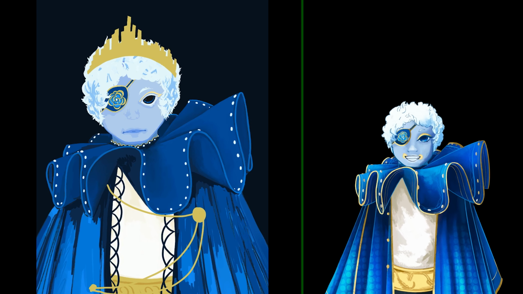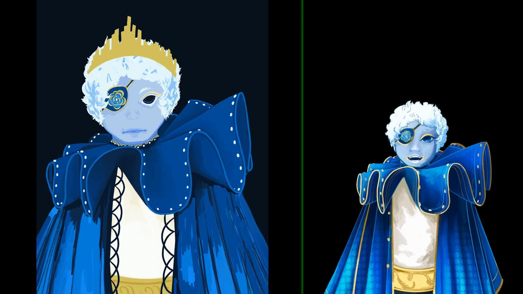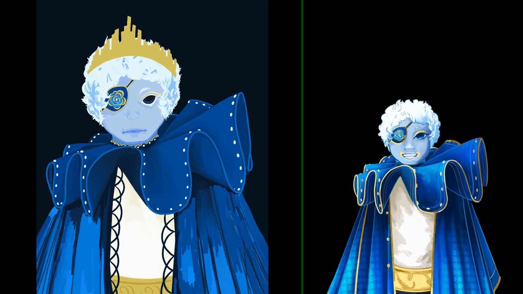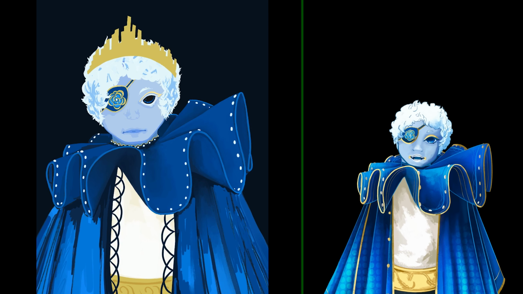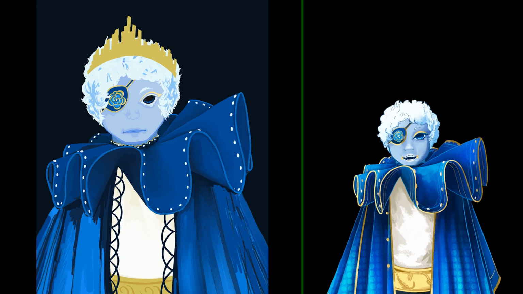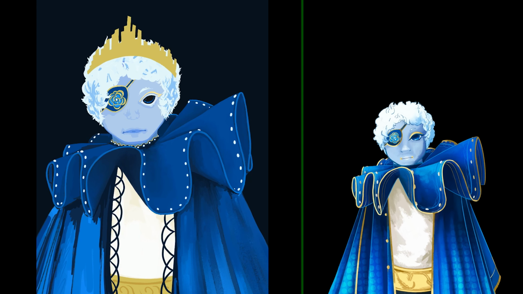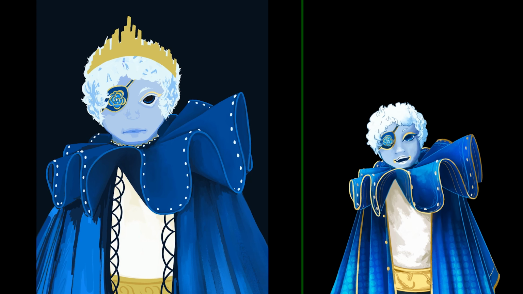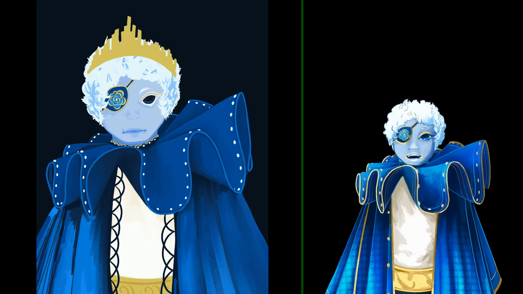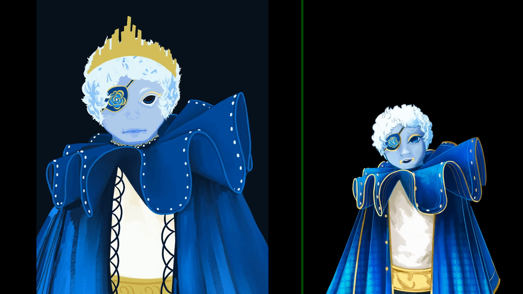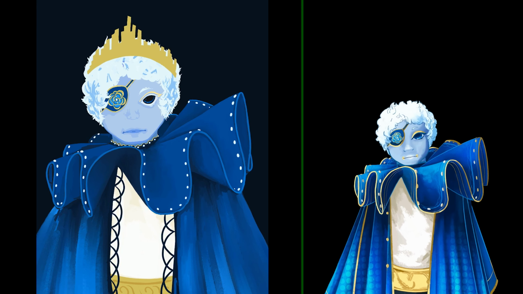But eventually I decided that I did not want to add it because I thought it added too much to the design and took away from the overall aesthetic. I also added a weird connecting brooch at one point. I wanted to create a little thing to connect the two sides of the cape, but I ultimately decided that this would be difficult to animate at my current skill level and took it out.